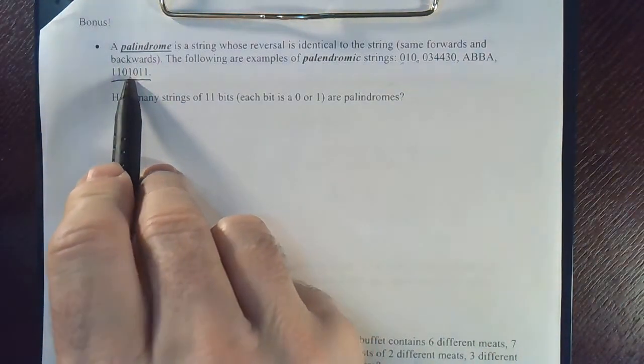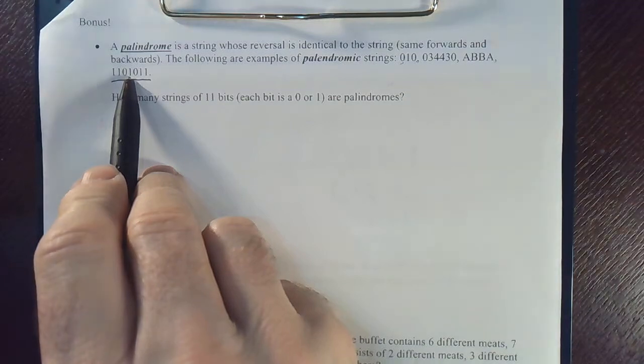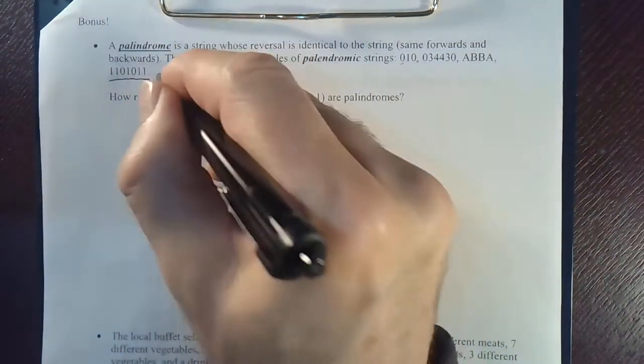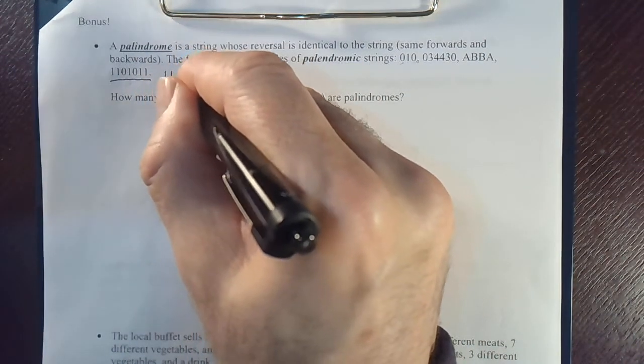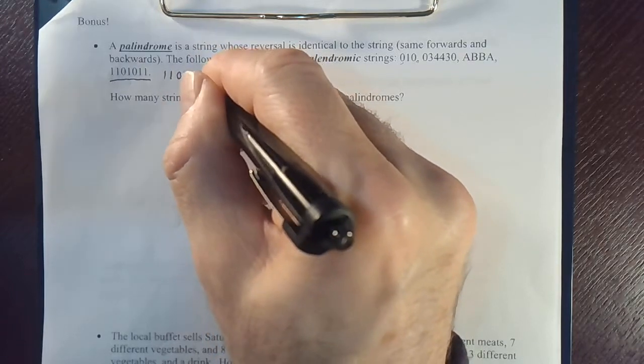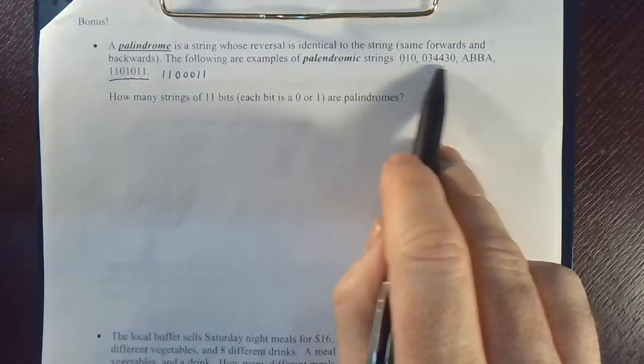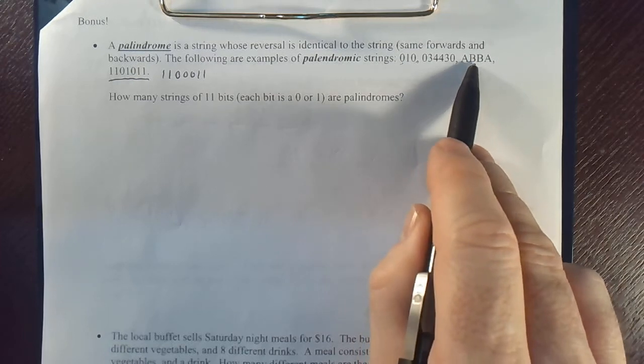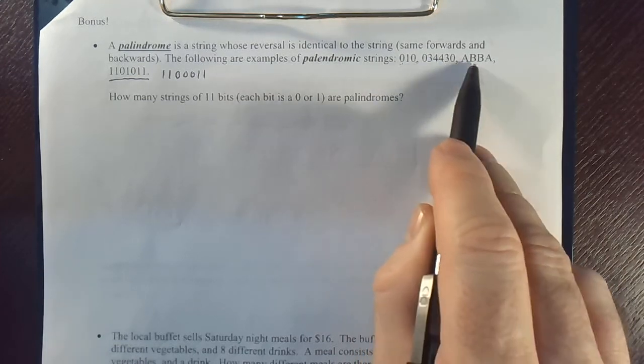Even if I changed that 1 into a 0, this would still be a palindrome. It would be 1, 1, 0, 0, 0, 1, 1. When they're an even number of bits or characters, the middle two have to be identical. 4, 4 here, B, B here.